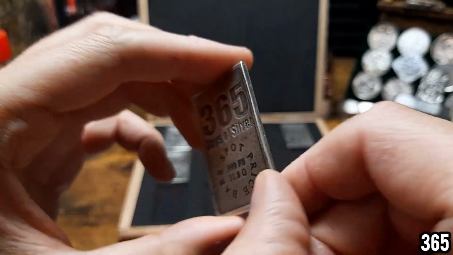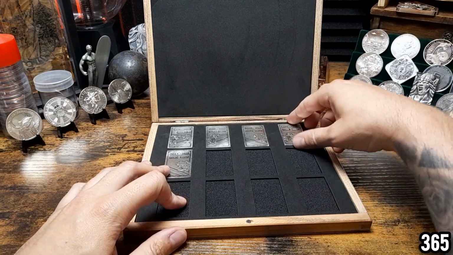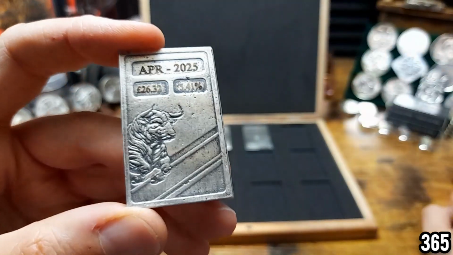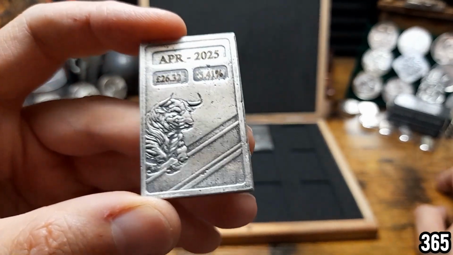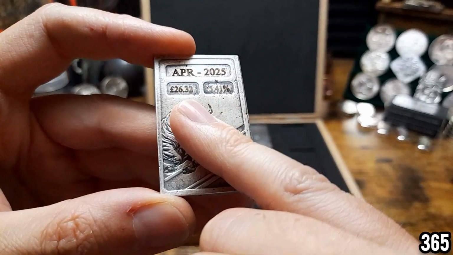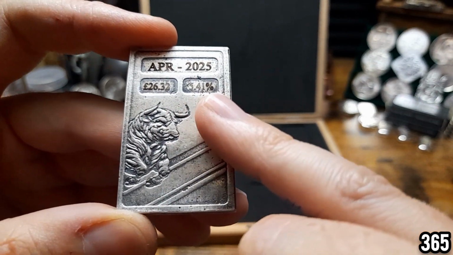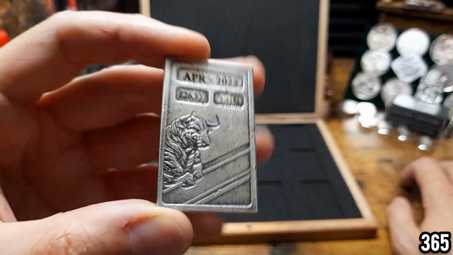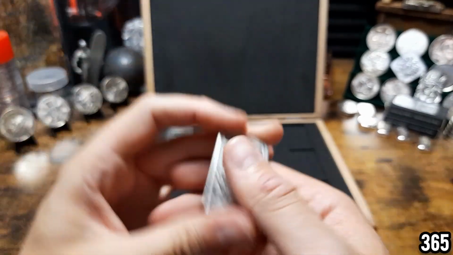31.8 grams. Absolutely stunning. And if we move on to the next month, which is April, you can see we have a bull again. So you can see how erratic this year has really been so far for silver. We're back up to £26.32 an ounce, an increase of 5.41%. And we have the bull and the lines going up again. So a really, really volatile year so far in 2025.